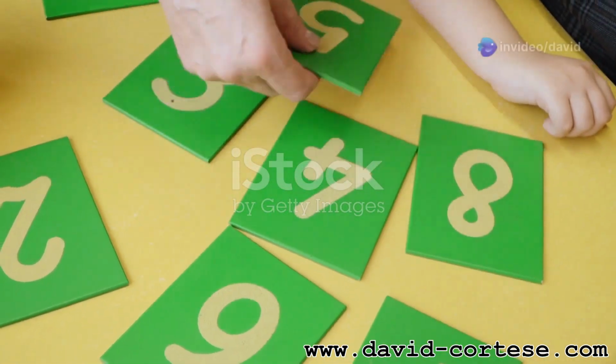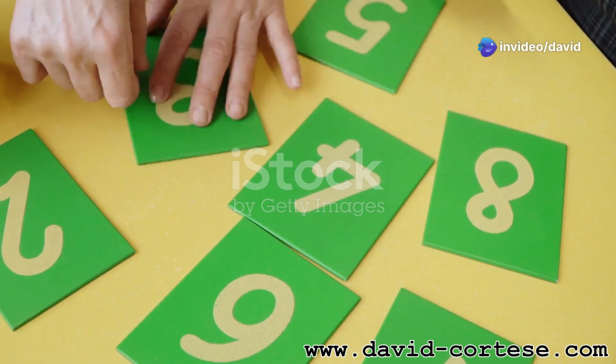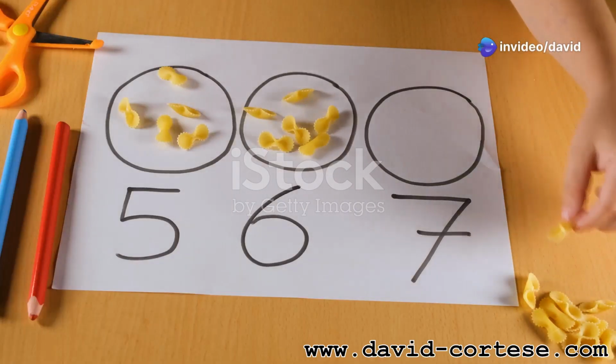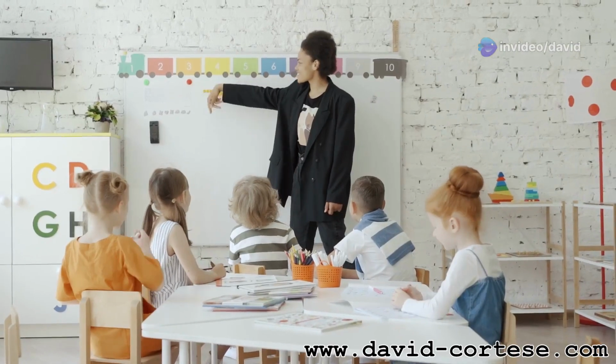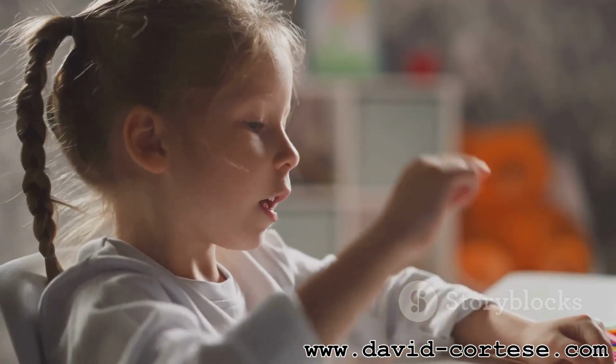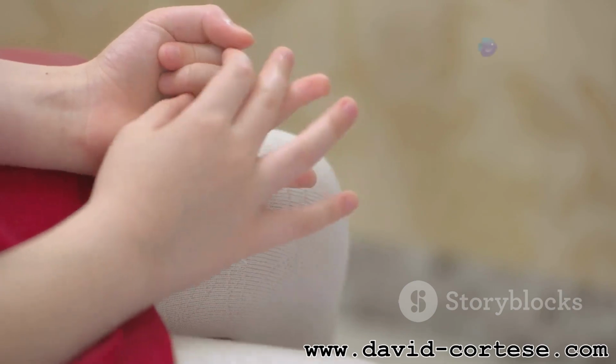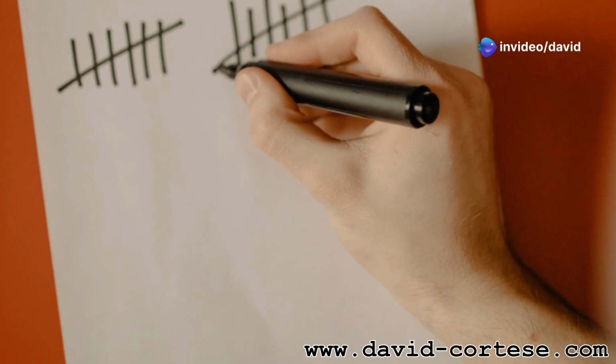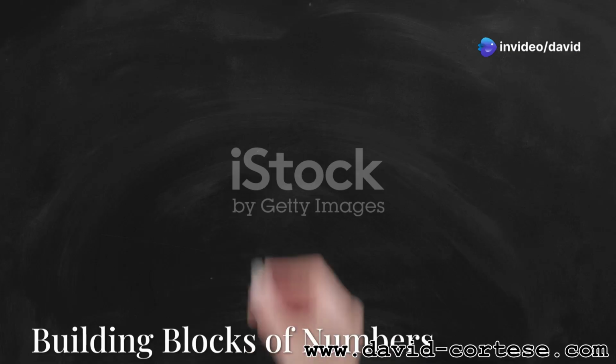Let's start with the first 10 numbers in English. 1, 2, 3, 4, 5, 6, 7, 8, 9, 10. These numbers are the building blocks of the English counting system. We use them to count objects, people, and ideas. Practice saying these numbers out loud. You can count objects around you, such as pens, books, or chairs.